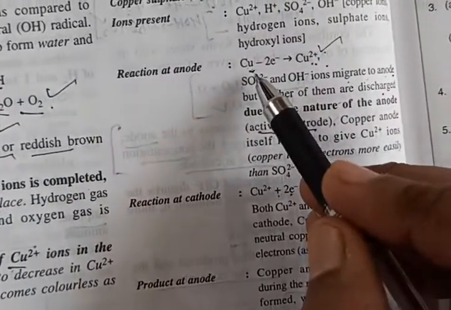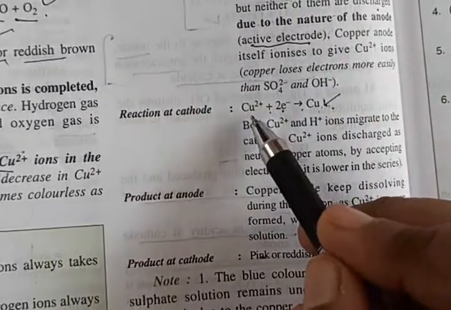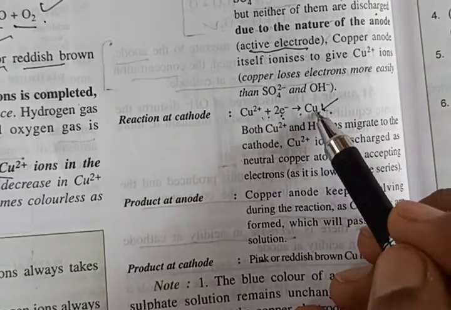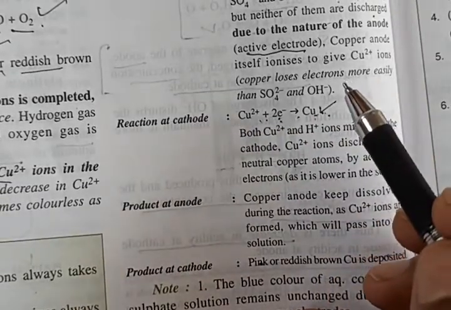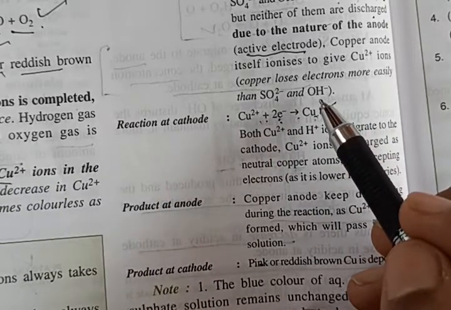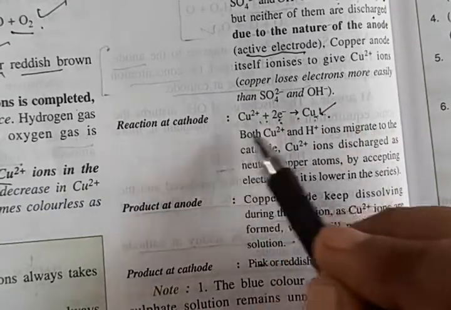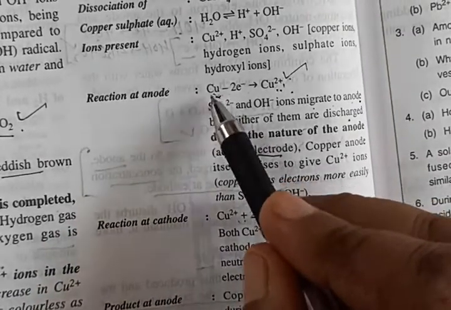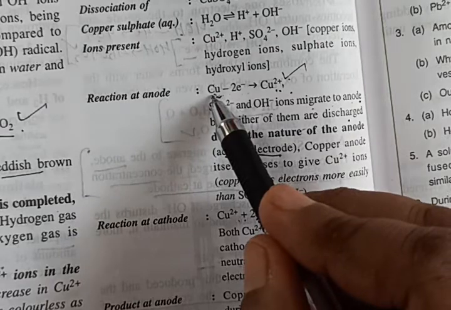At the cathode, copper ion gains electrons and forms copper atoms, and these copper atoms stick to the cathode. If something is sticking on the cathode, don't you think its weight will increase? So the weight of the cathode increases, but here the reverse happens. This is a copper anode, meaning the rod itself.